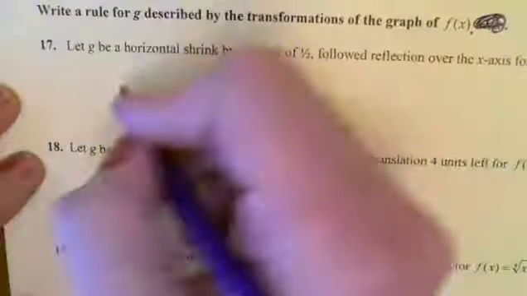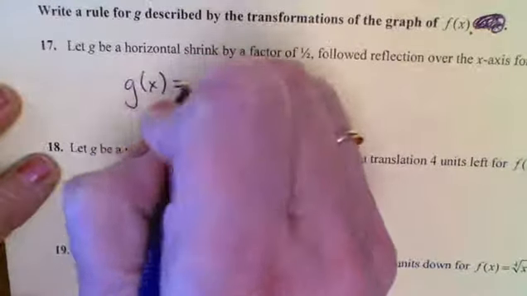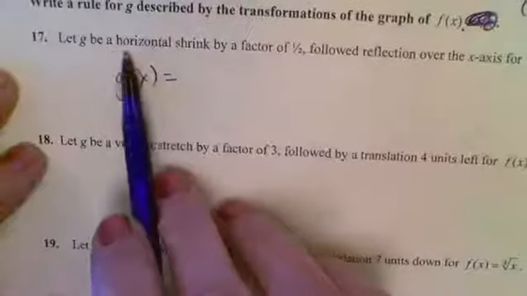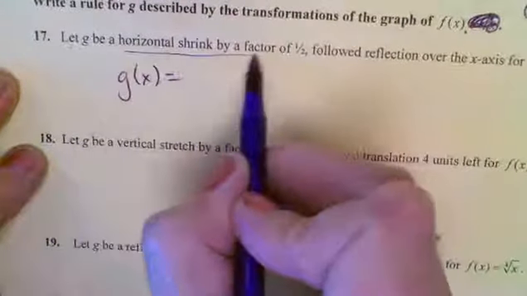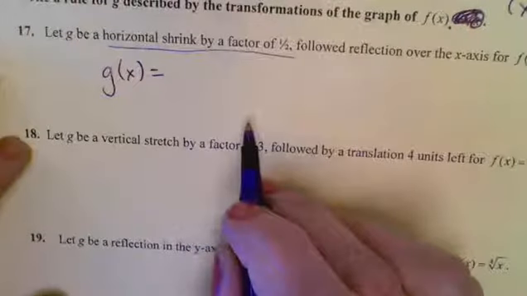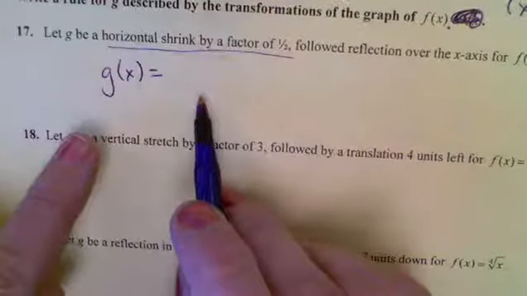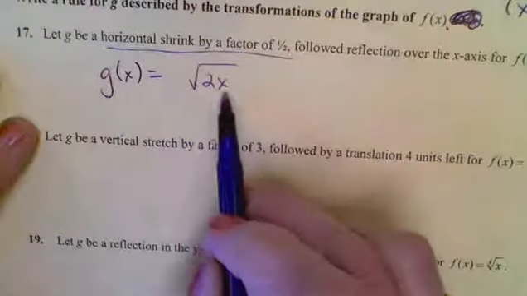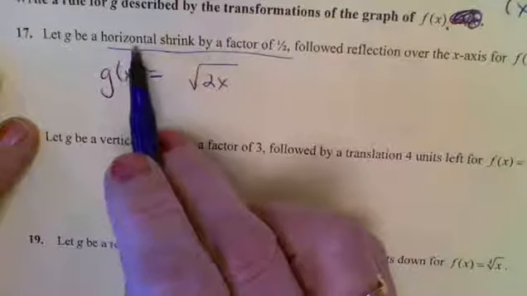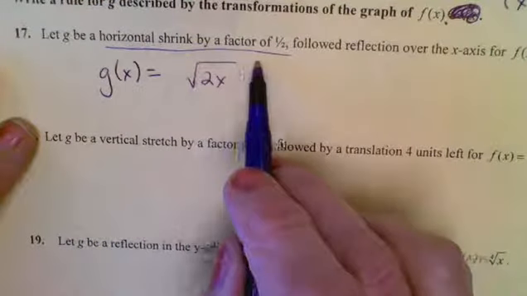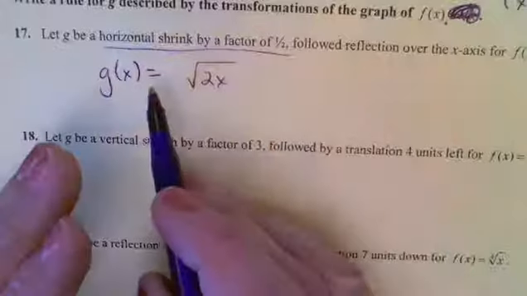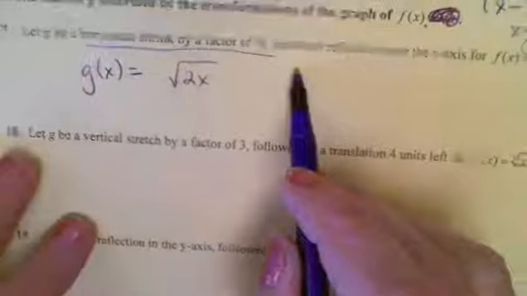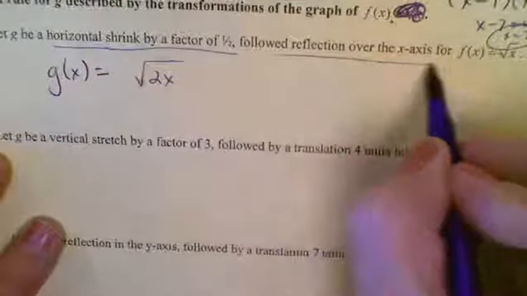So you're going to define g, so g of x is going to equal, okay, this one, the parent function was square root of x. So I'm going to use the square root of x, but I want to do a horizontal shrink by a factor of a half. So I want to take all my x's and cut them in half. To do that, I have to put a 2 out in front. It's got to be inside because it's affecting the horizontal, it's affecting the x's. It's opposite of what you think. So if you're going to shrink them by 2, you have to put a 2 times x to make that happen, followed by a reflection over the x-axis.